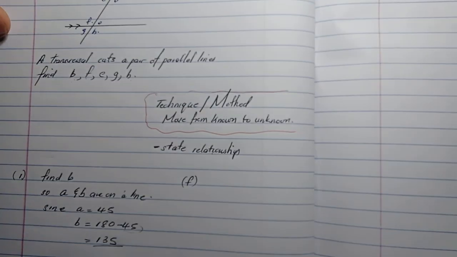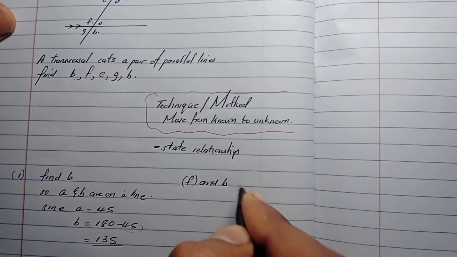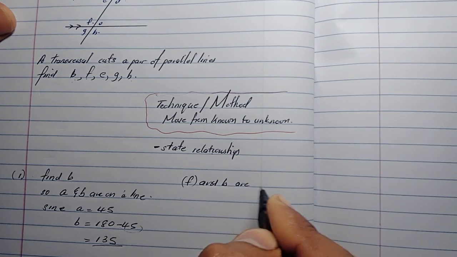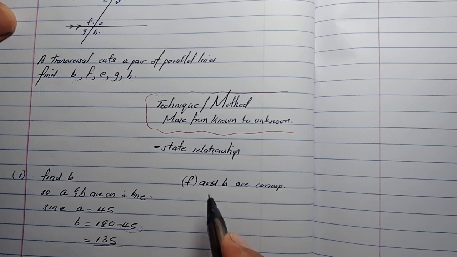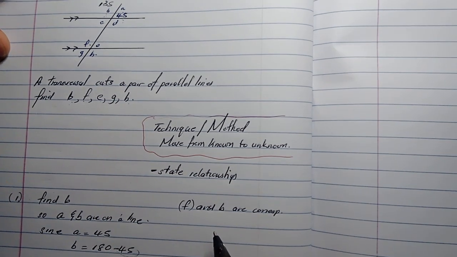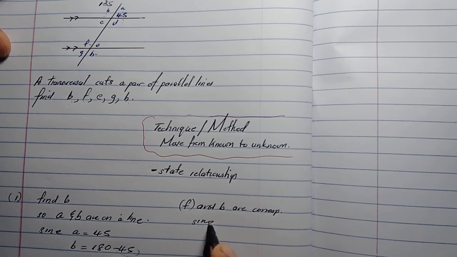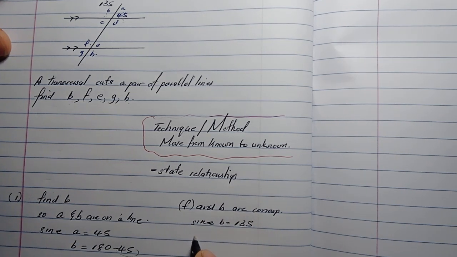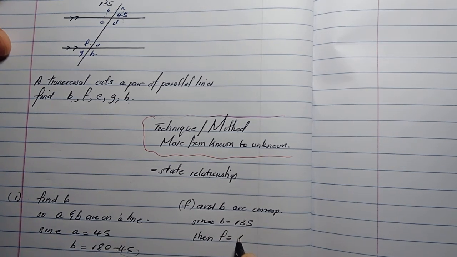So F and B are corresponding. Therefore, they are the same size angles. So since B is equal to 135, then F is equal to 135 degrees as well.